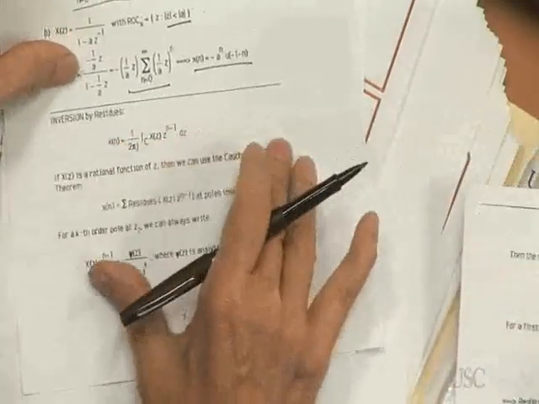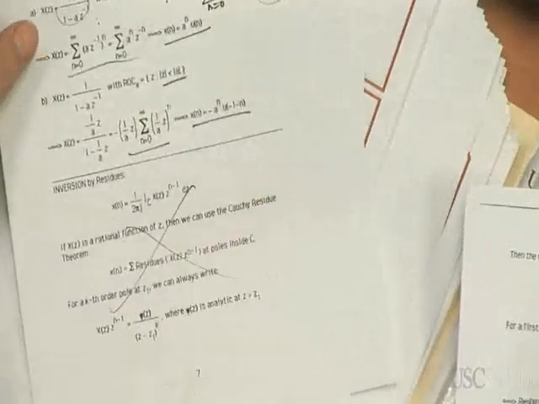There is also inversion by residues. I don't even cover that. I'm putting an X so you know that's not going to be on the exam or anything, and I devoted several pages to this. Don't worry, be happy.